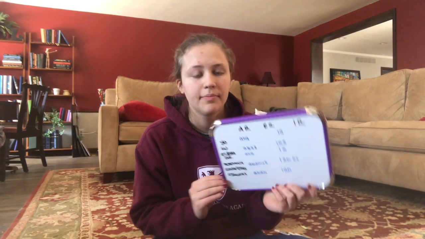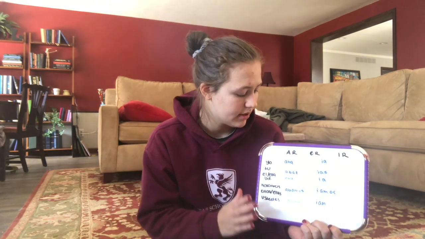So for the ER, IR endings, it is ía, ías, ía, íamos, ían. And again, super easy to use those. A lot easier to tell when you're using the imperfect than it is for the preterite, because all the endings are unique to the imperfect.